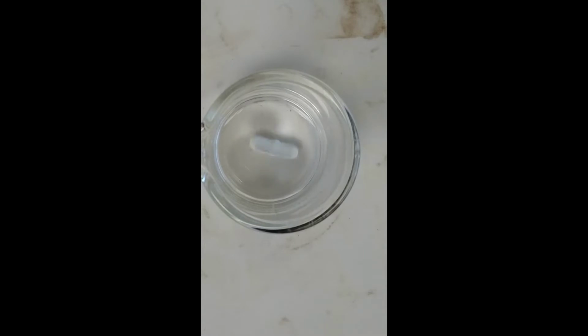So this is all of the volumes for experiment 1. Are you ready to start timing? Here is our 5 milliliters of persulfate. Here we go.